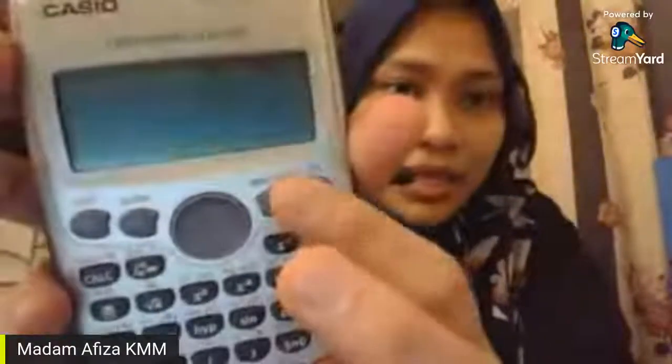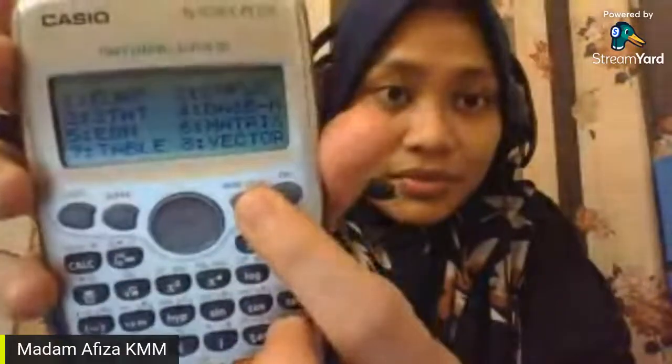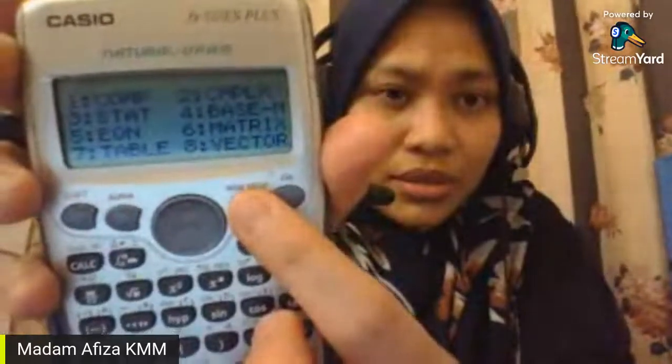So, kalau calculator sama macam madam ni, just tekan on. Kemudian tekan shift mode.